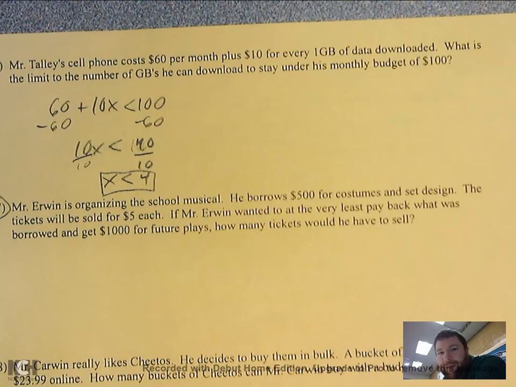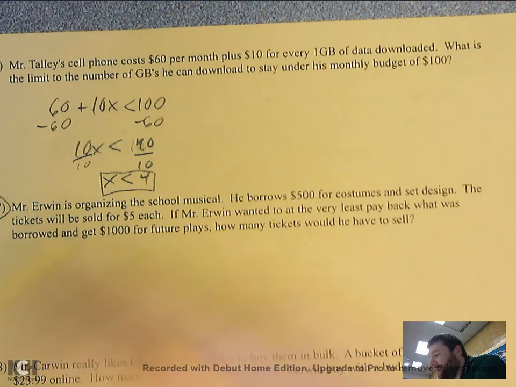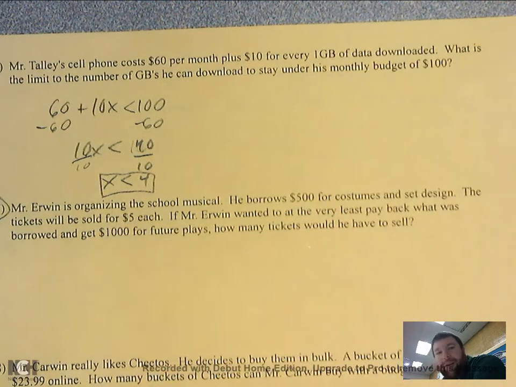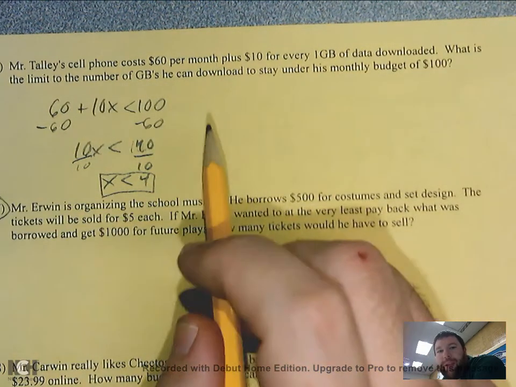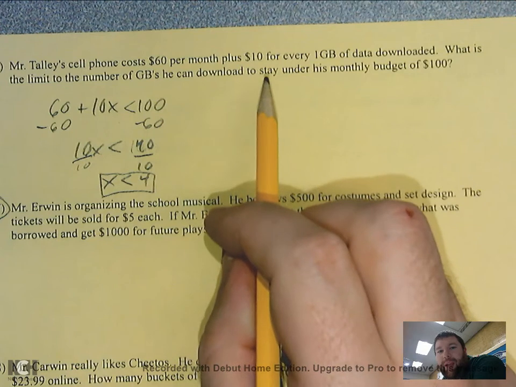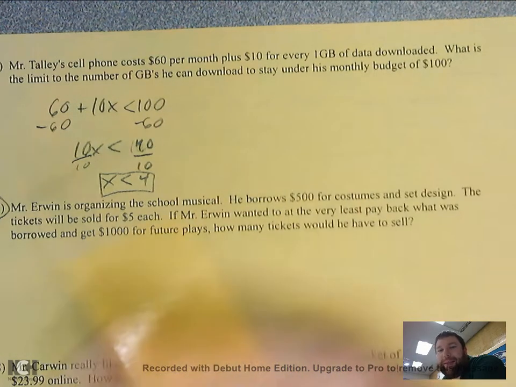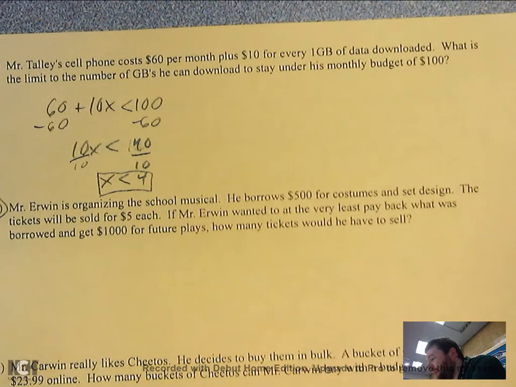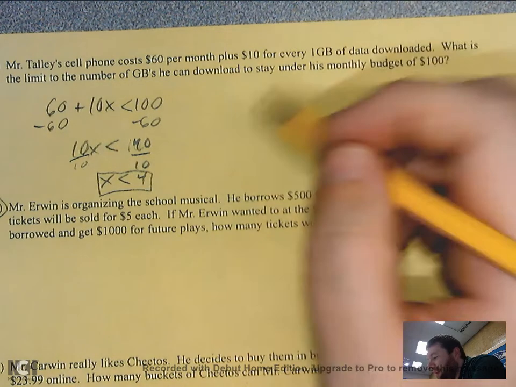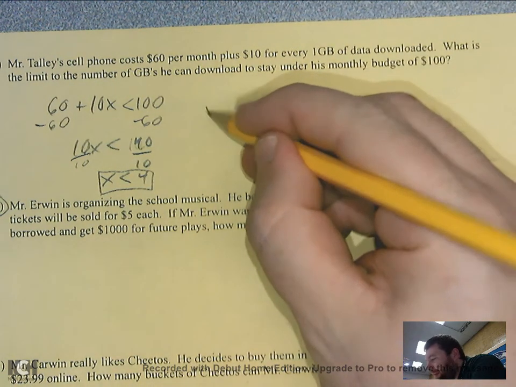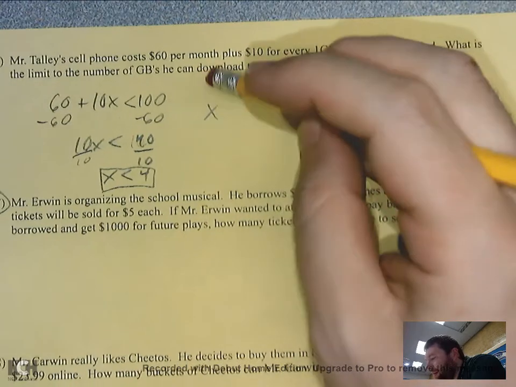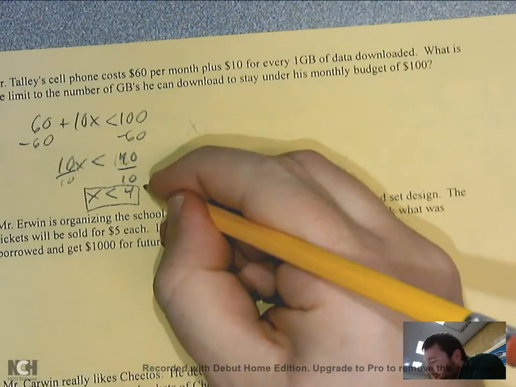So it wouldn't be under his budget. So it's a regular inequality symbol. If it had been equal to, it'd be like hit his monthly budget or less, right? So that would be the equal sign. So x is less than 4 gigabytes.